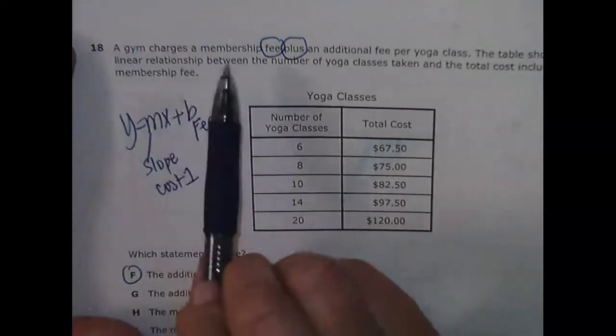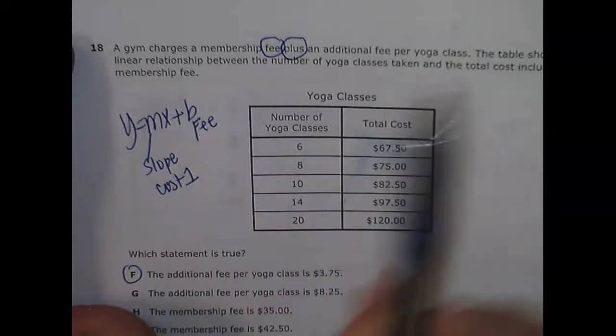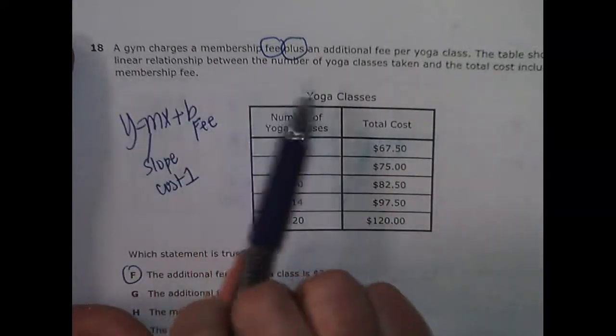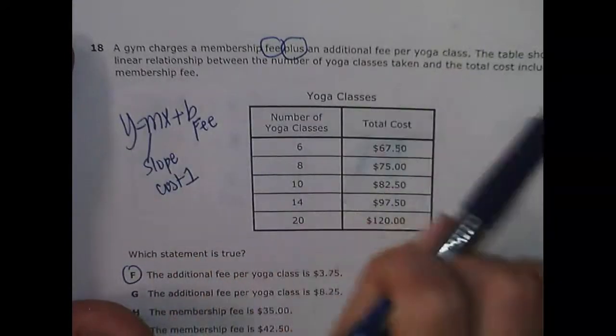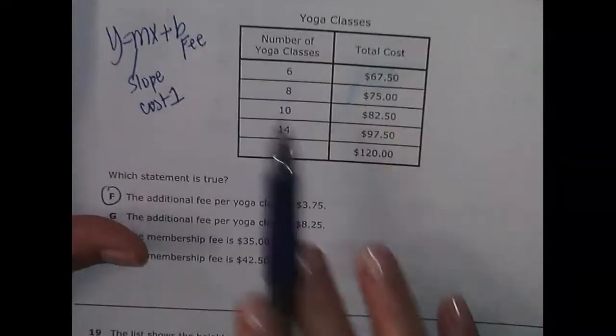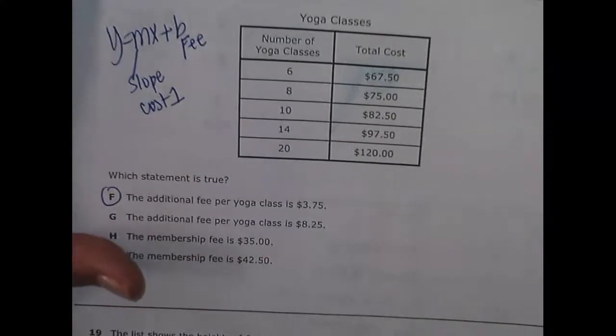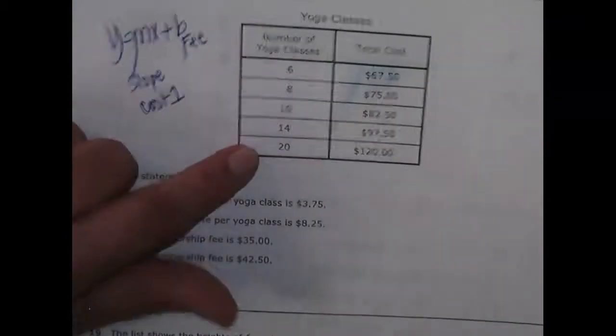So a gym member charges a fee plus an additional fee per yoga class. The table shows the linear relationship between the yoga classes taken and the total cost, including the membership fee, whatever all that craziness was. Could you just type this in the calculator? Where would you type that in the calculator? Probably not in Y1 because that ain't going to fit.